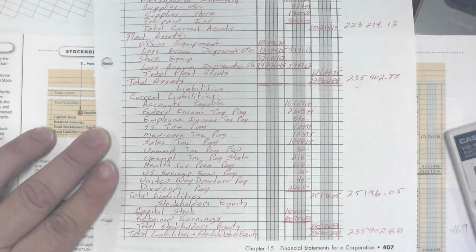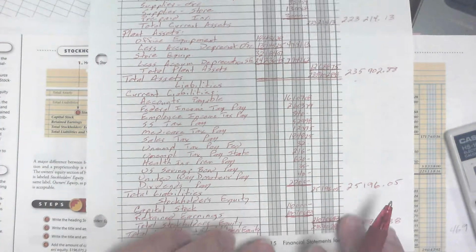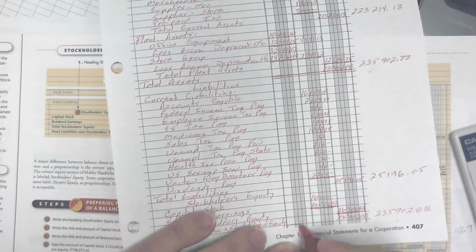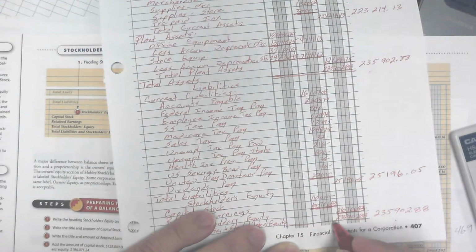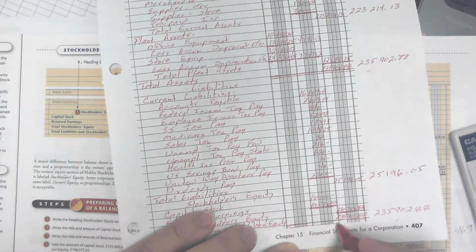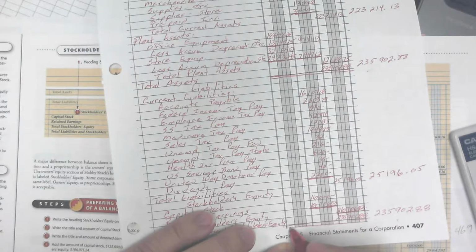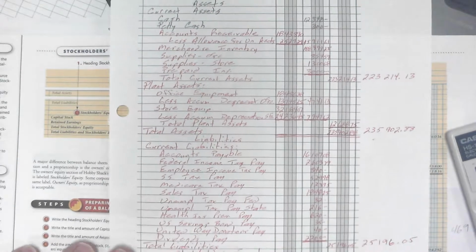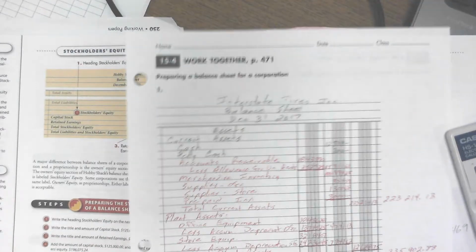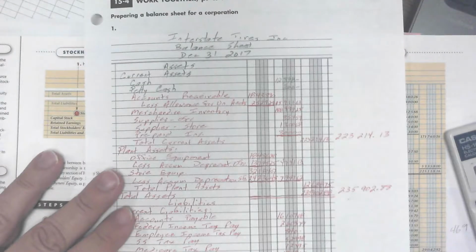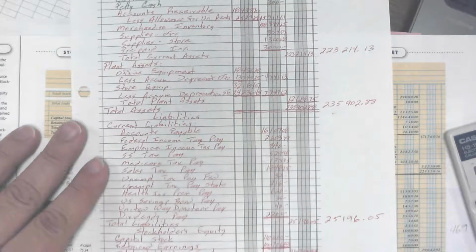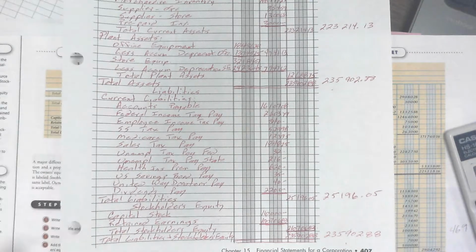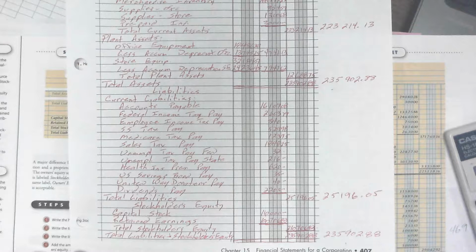So that's it for the bottom section. Oh, we've got to write our double line here to show that that's completely the end. And that is the balance sheet. Notice, everything balances. So there you go. So now it's your turn to do it on your own.